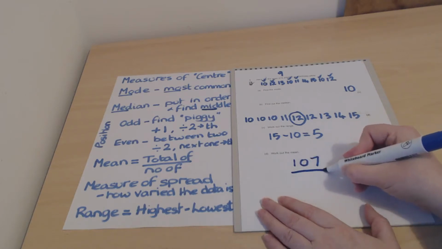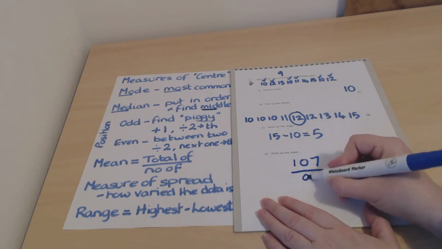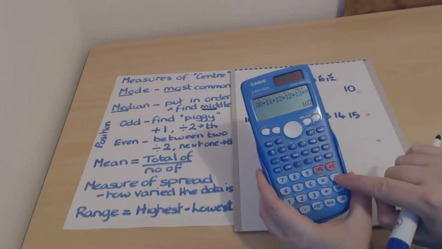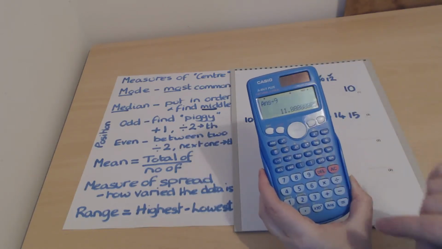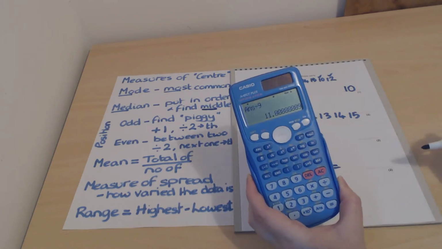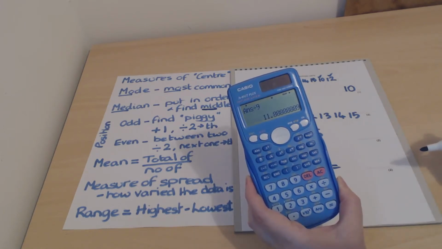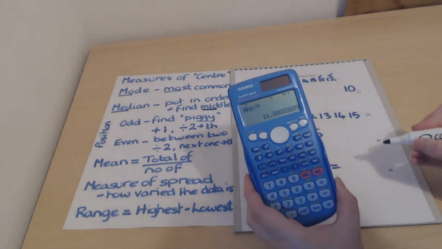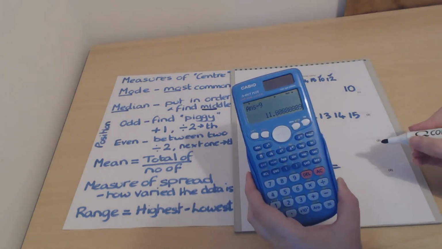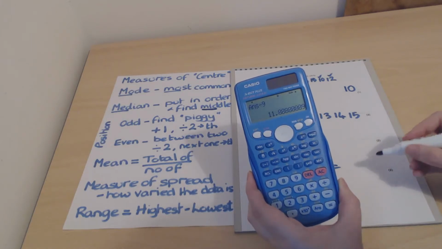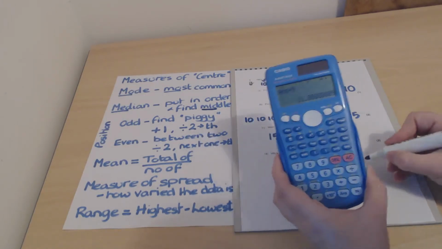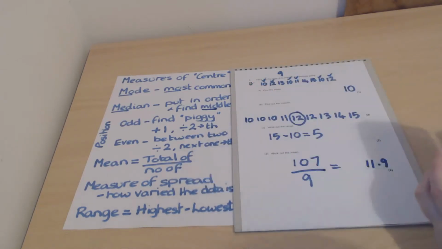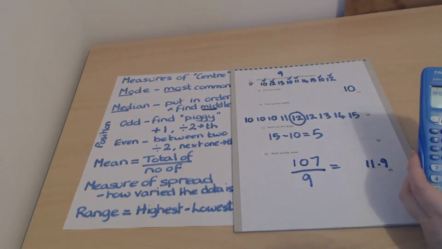We've got to divide it by the number of pieces of data, which was 9. So 107 divided by 9 gives us 11.888. So what would I write here for the answer? I think I'm going to round it to 1 decimal place. So we're going to say 11.9 years old would be the mean age.